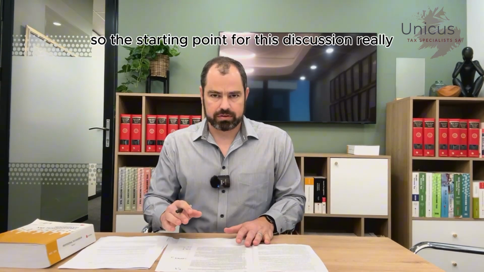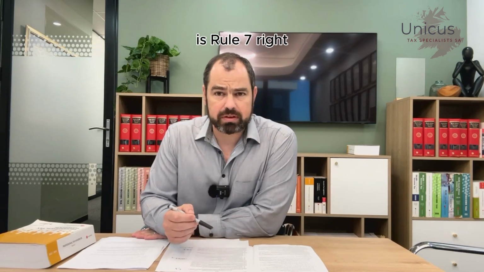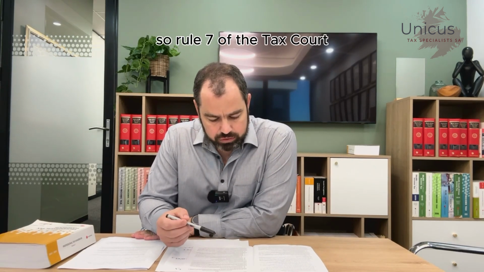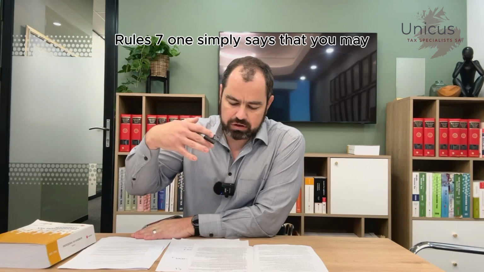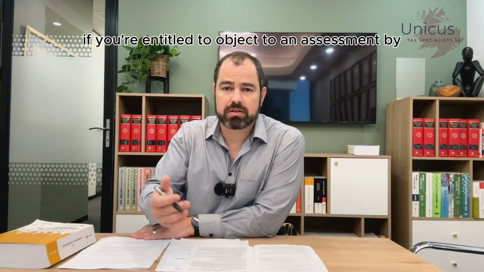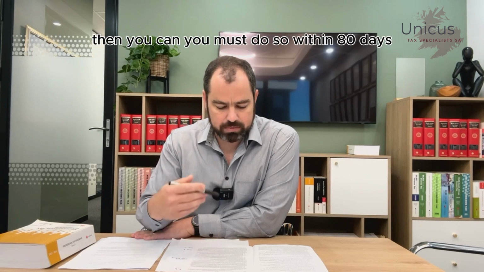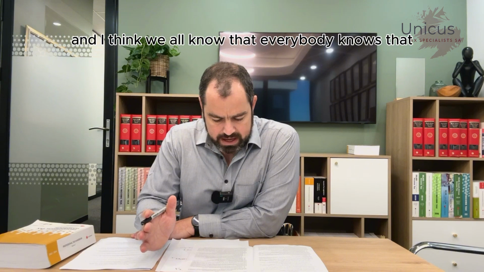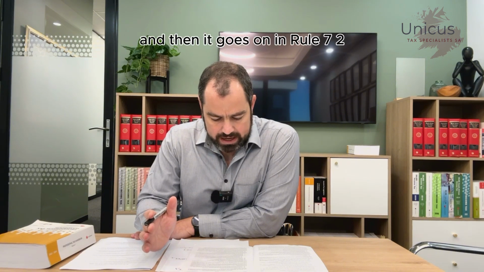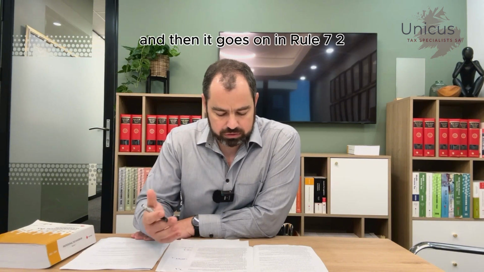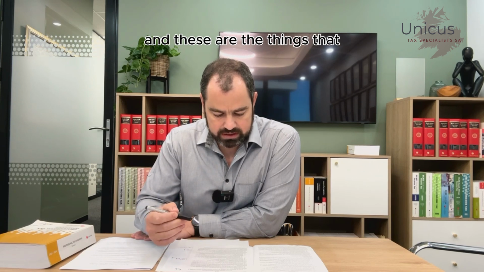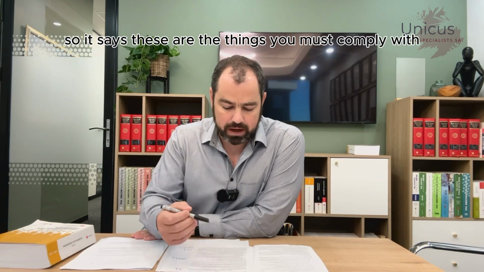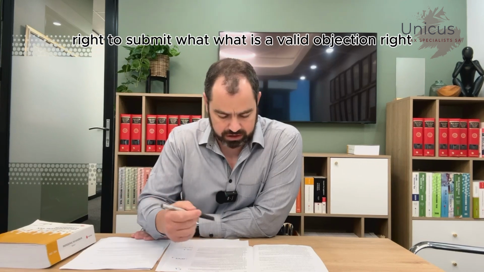So the starting point for this discussion really is Rule 7, right? Rule 7.1 simply says that if you're entitled to object to an assessment, which is regulated by Section 104, then you must do so within 80 days, and I think everybody knows that. And then it goes on in Rule 7.2, and these are the things you must comply with, right, to submit a valid objection.